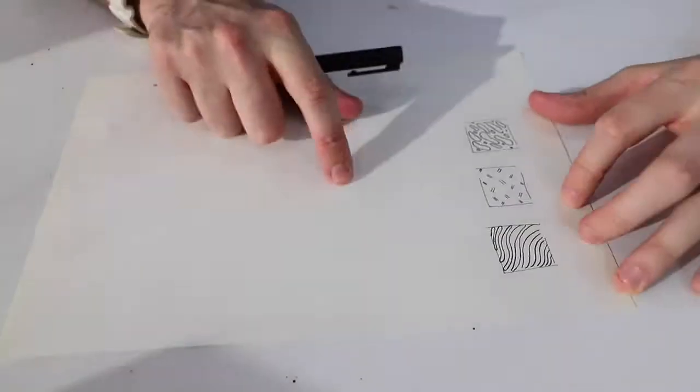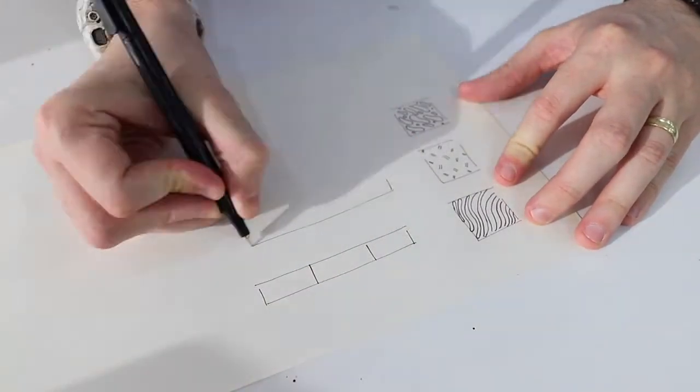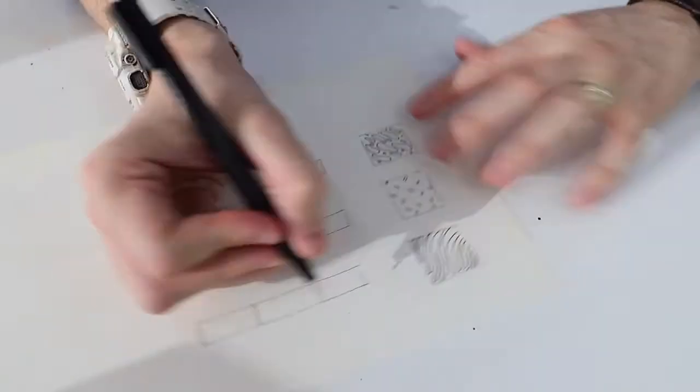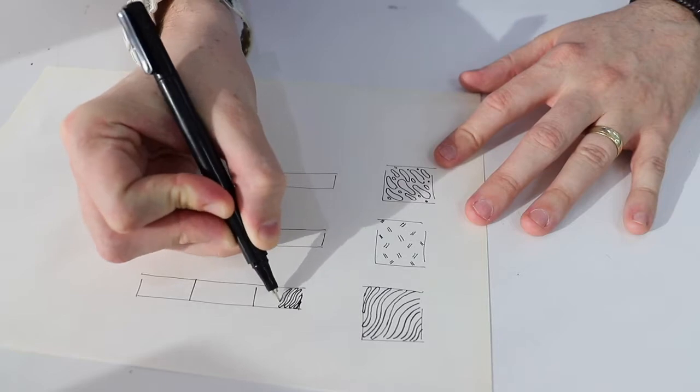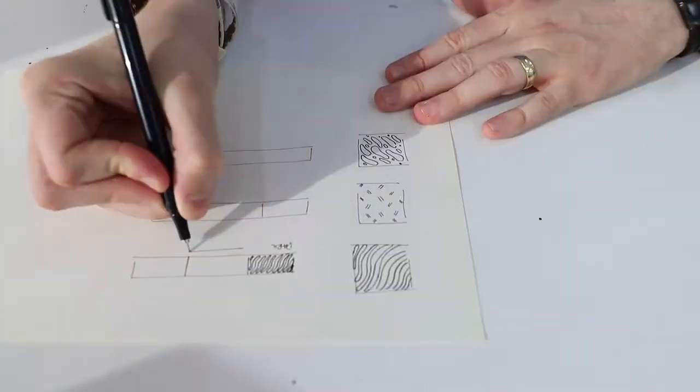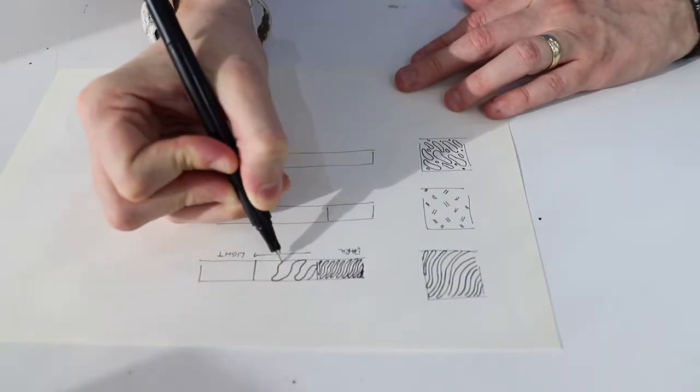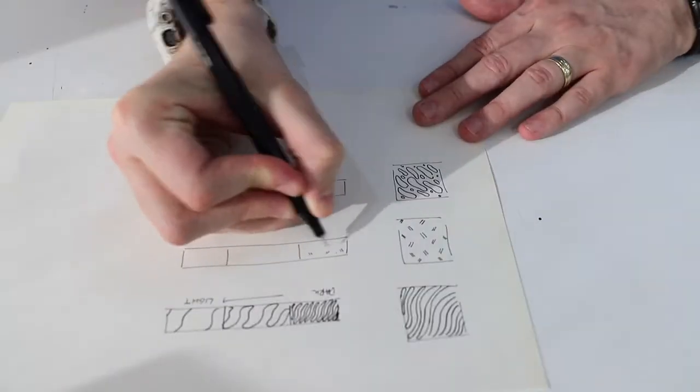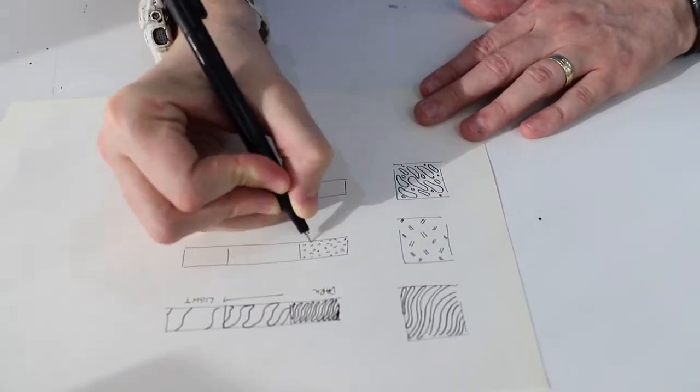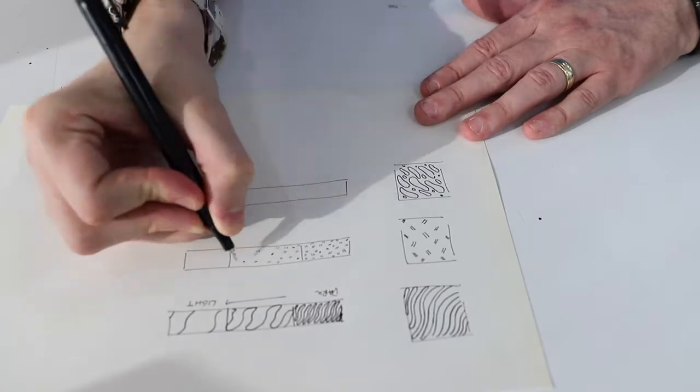So, first up, what you need to do next is to draw a rectangle. To start off with, let's make it easy for ourselves. Let's make it quite a thin rectangle and let's divide it into 3 boxes. And let's label those boxes dark, medium, light. Now, when using patterns and when looking at shading as a concept, there are a few different ways in which we can alter how dark something is.